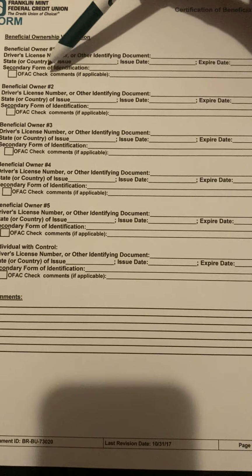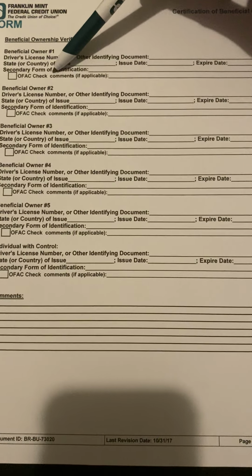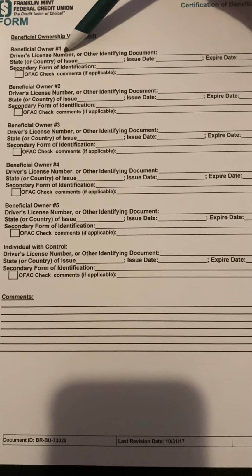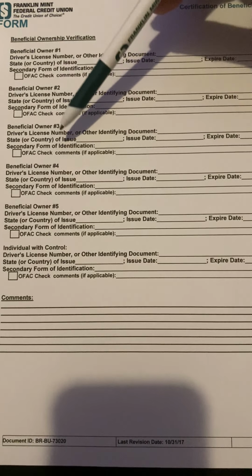And then the secondary form and OFAC checks, you can leave these two sections blank. And you would just do the same steps for every business owner tied to the business.